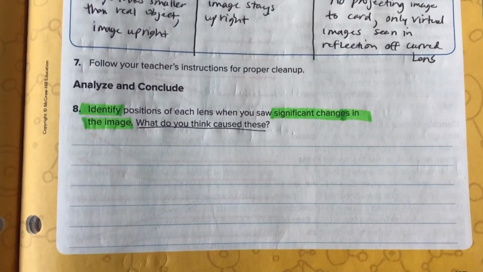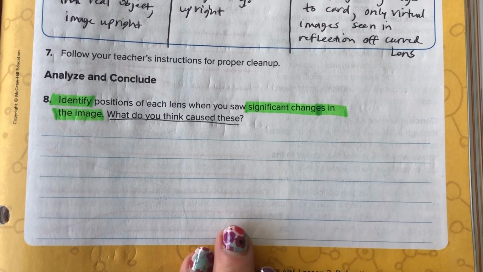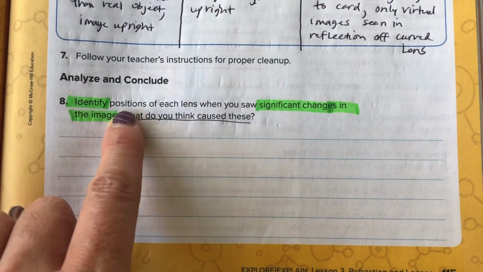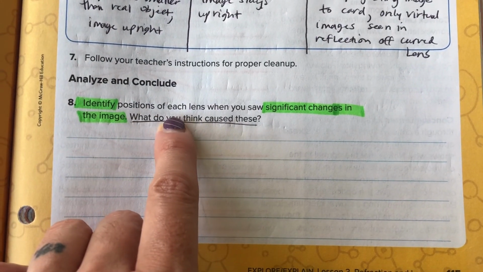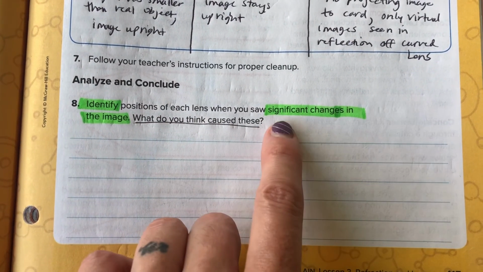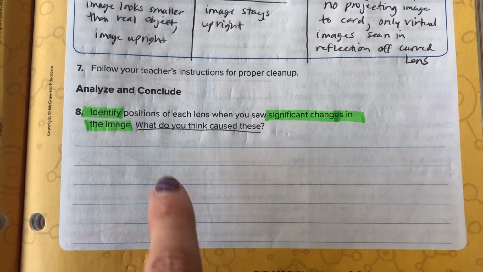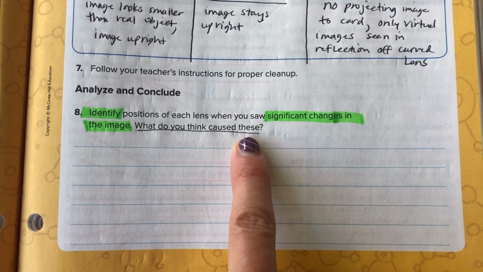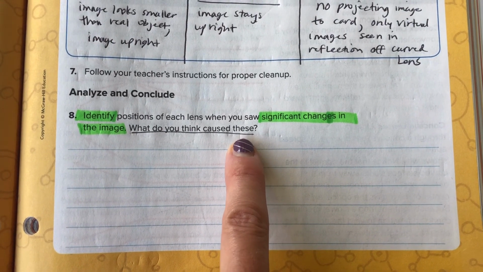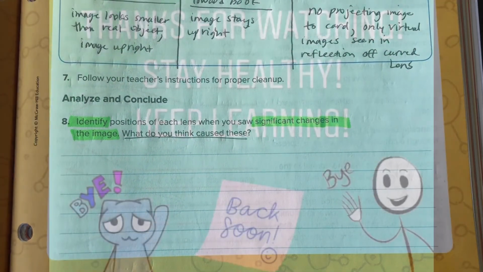So then we go to analysis and conclusion, and I'd like you to answer this question. Identify the positions of each lens, concave and convex, in which you saw any significant changes in the image, any major changes, and any thoughts about why you think these were caused. We're going to read about this next week.